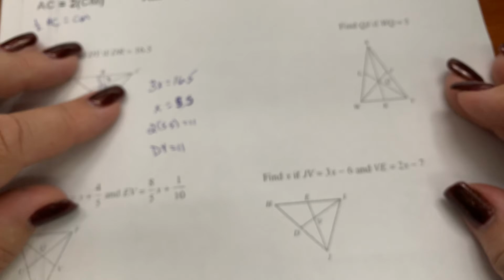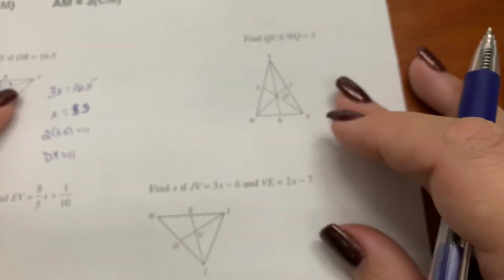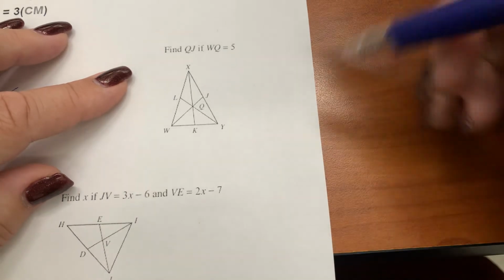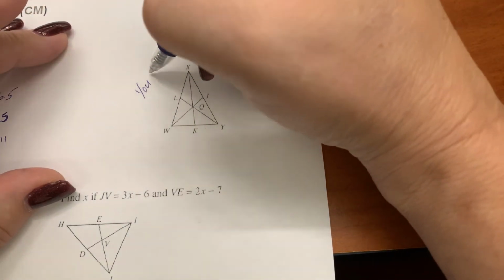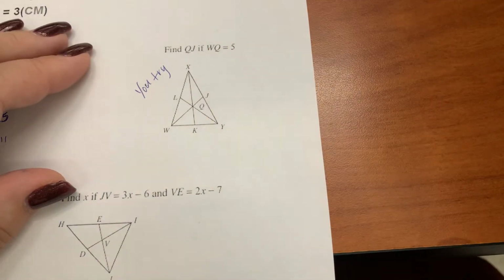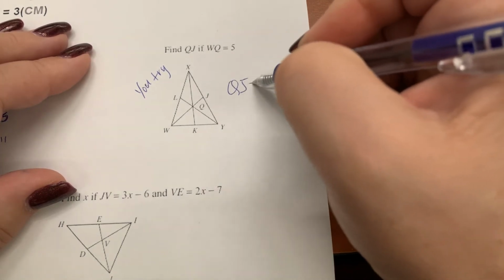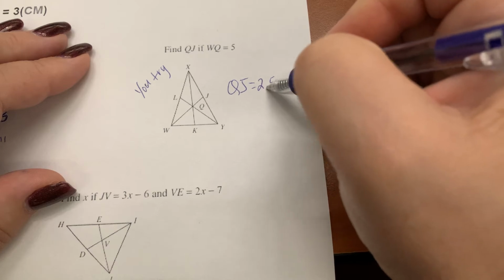Alrighty. Then I go over to the next problem and I say, you give it a try. Pause and come back. Did you get that QJ was equal to 2.5? If you didn't, ask me about it in class.